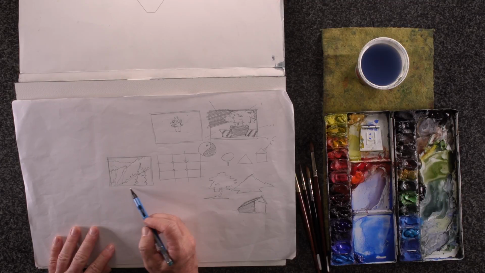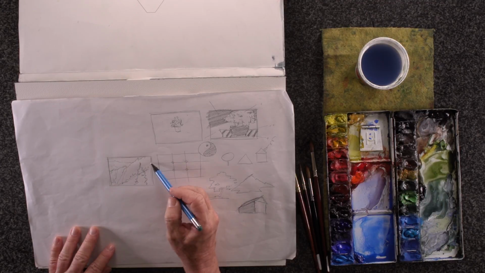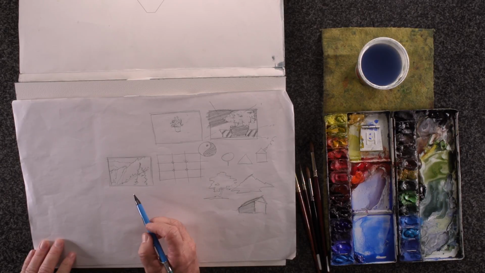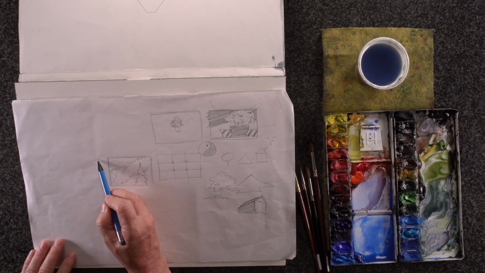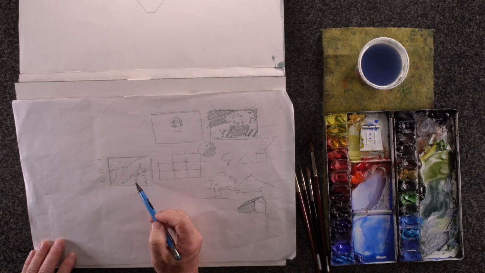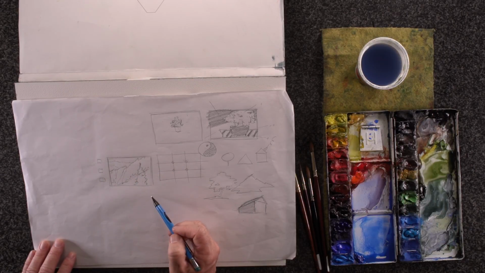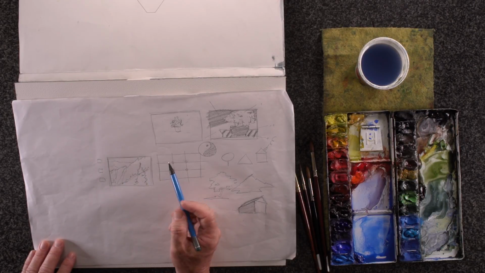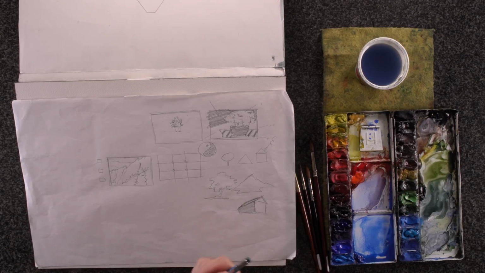Okay? So what I'm doing here is I've got my composition. Let's say hypothetically, I really like this composition. I'm happy with it. So the next thing I am going to do is decide what's my range of values. And that again is the lightness or darkness of the variables that are in my picture. It's the value pattern.